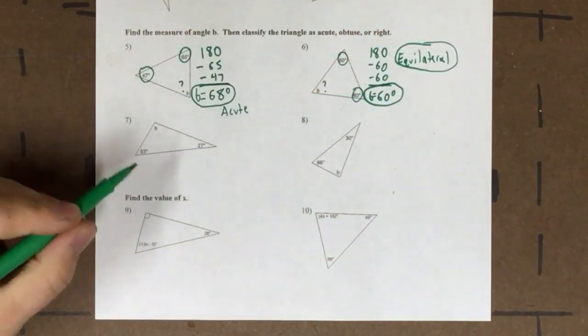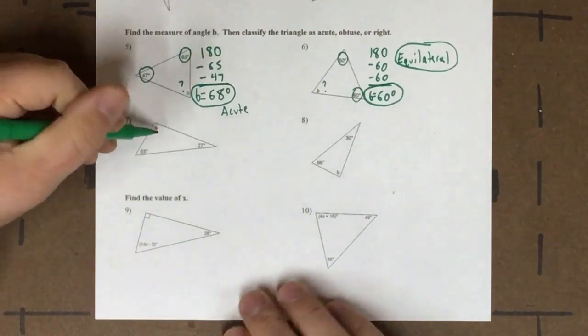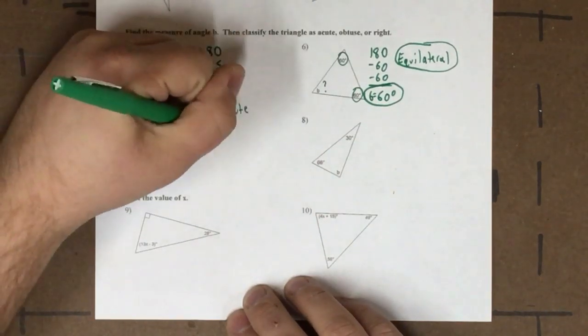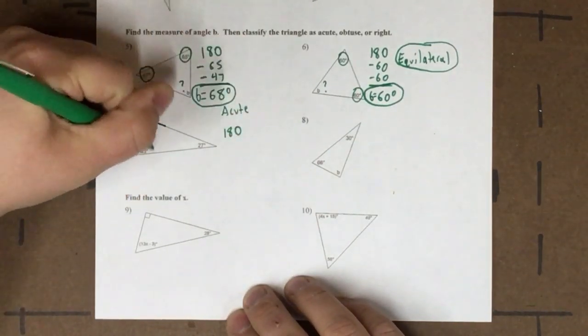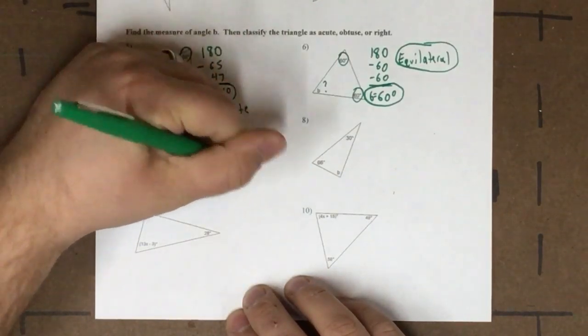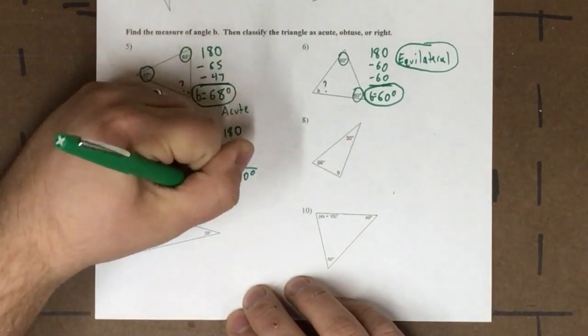This next one, if you notice this angle, it's looking like it might end up being obtuse because this looks like it's opening up past what that square would be. I'm going to start by doing 180 and I'm going to subtract 53 and 27. When I do that, I get 100. That would be obtuse.